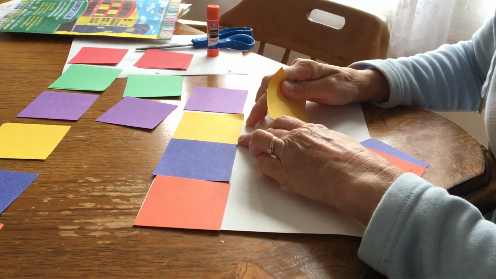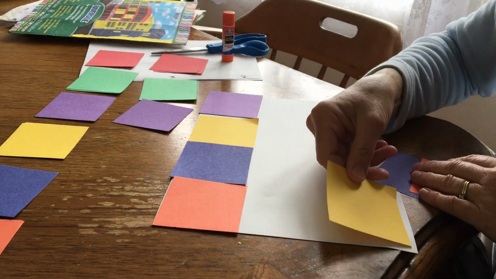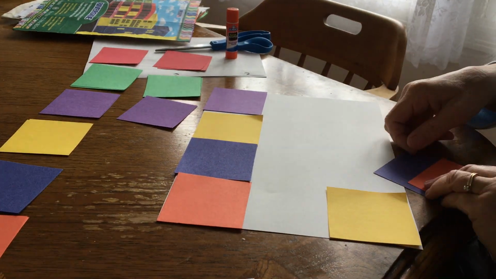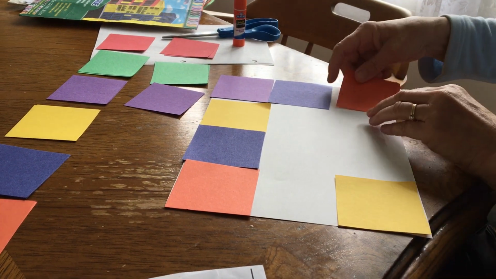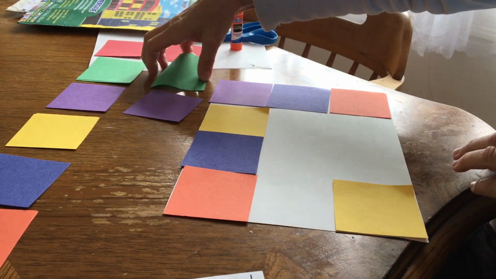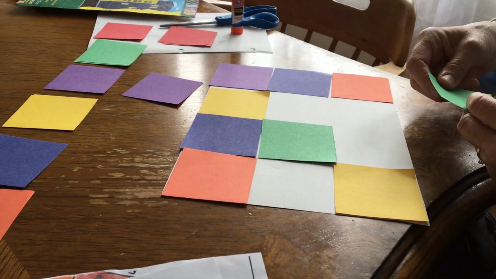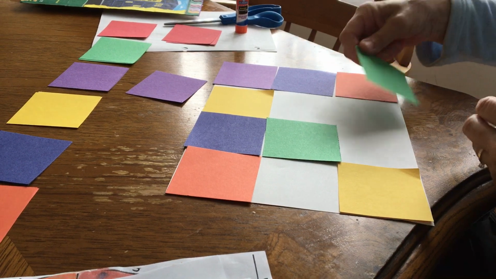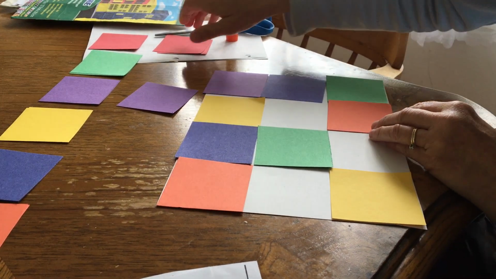Okay, I cannot use yellow here, and this is already used up. So I'm just going to do that. Can I put a blue over here? Yeah. I could put an orange here because there's no orange here or here. And you see what I mean? As you go on, you're going to want to make sure, and then you want it to look nice too, is the other thing, how you like it.